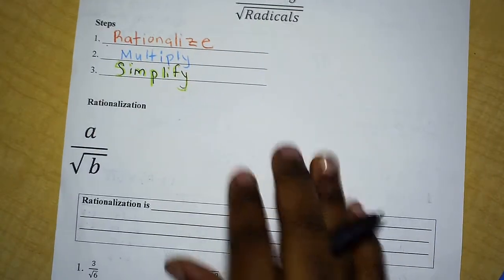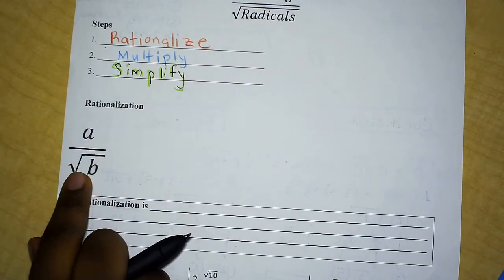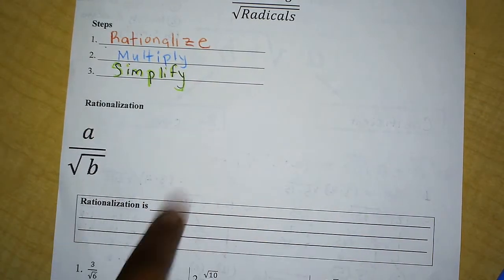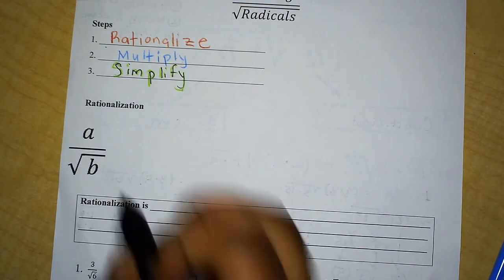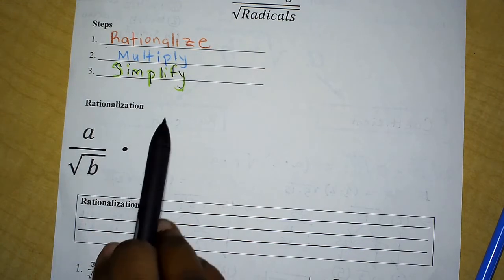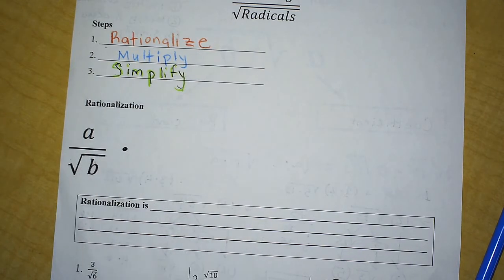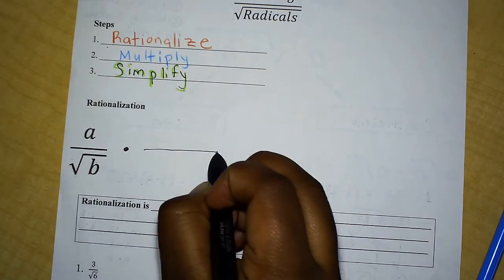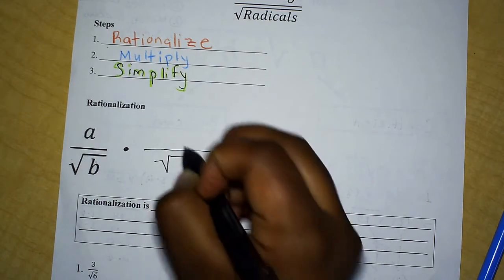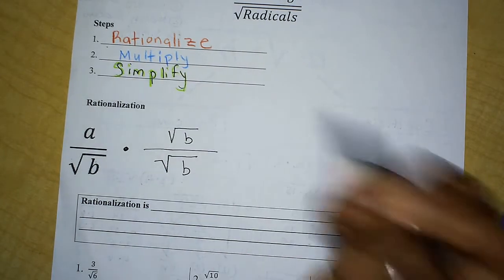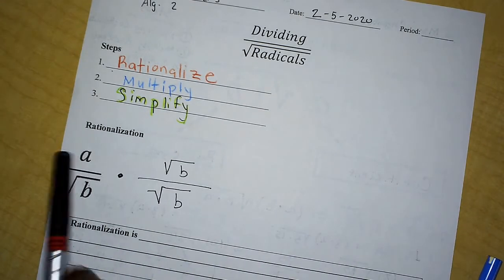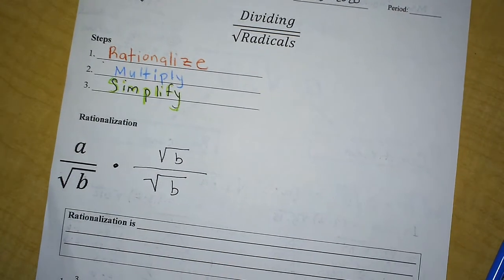Rationalization. Basically what rationalizing is, you see how there's a radical in the bottom? We got to remove it. So to rationalize, you do these easy steps. First, you multiply the denominator and the numerator by this radical that's at the bottom. So I'm going to multiply by the square root of b on the top and on the bottom. So again, if you do not know how to multiply, go watch the other video.